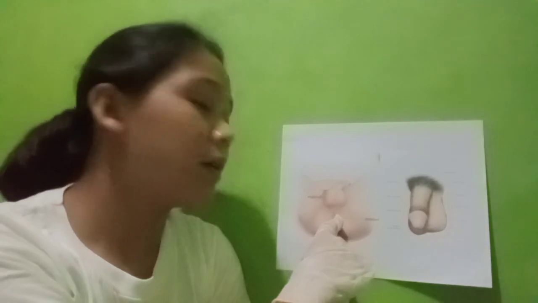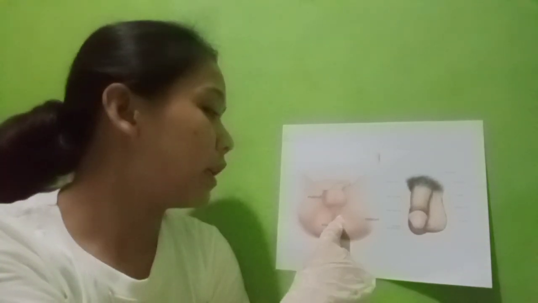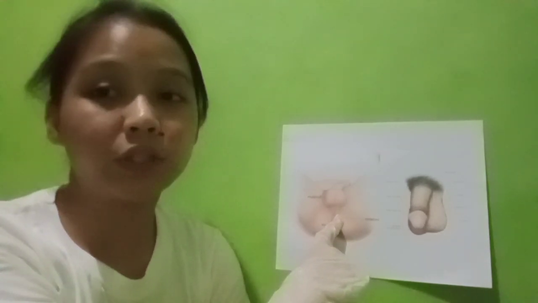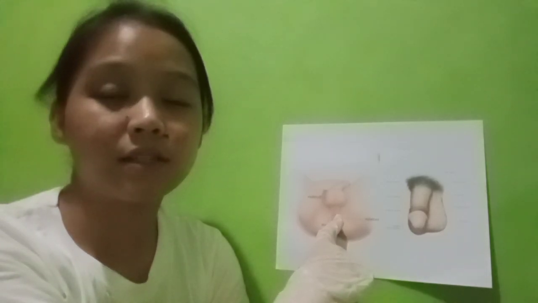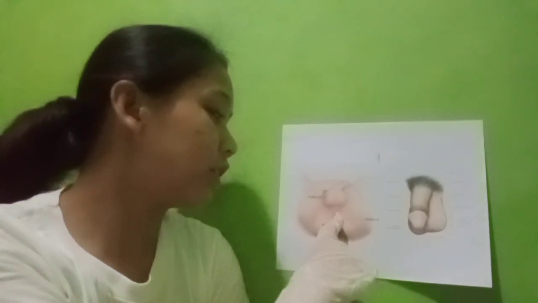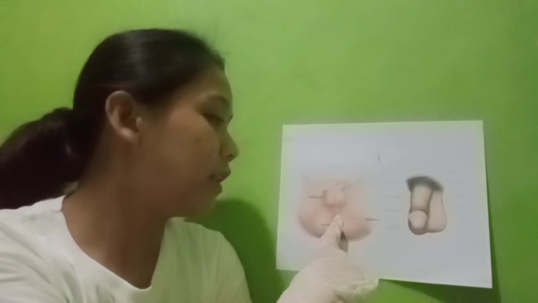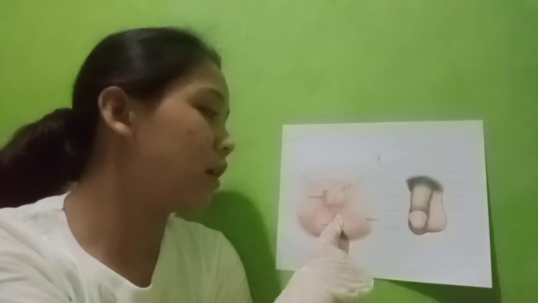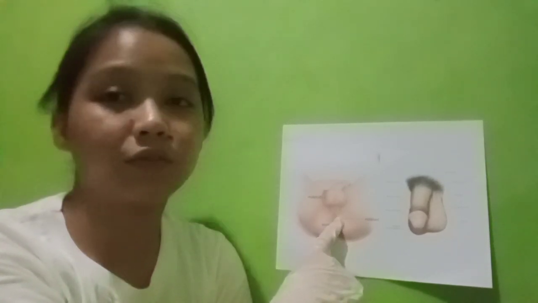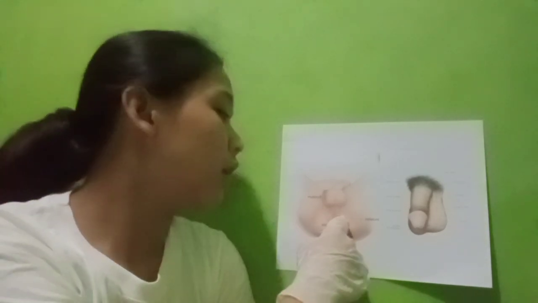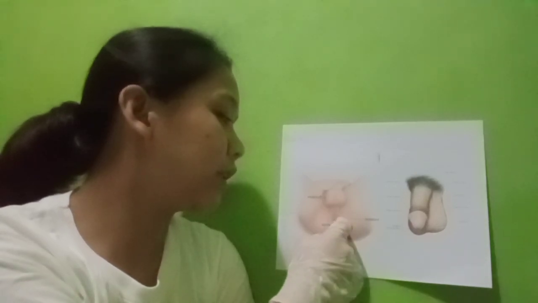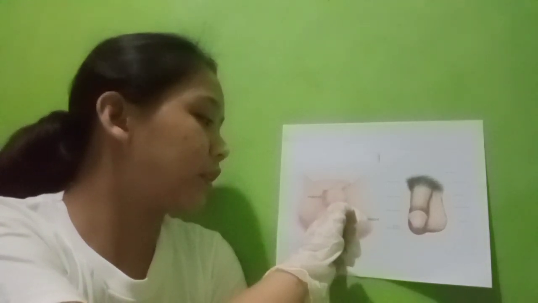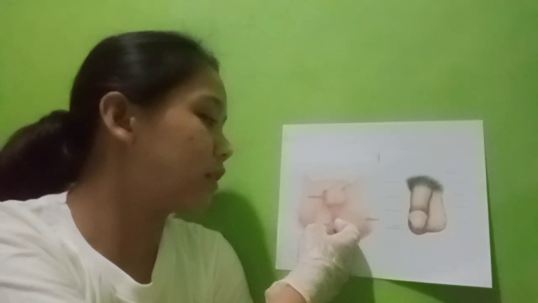So, here, to determine the tone of the sphincter, I will ask the client to tighten his external sphincter. And then, to palpate for tenderness and nodules, I will be rotating and palpating on the sphincter.